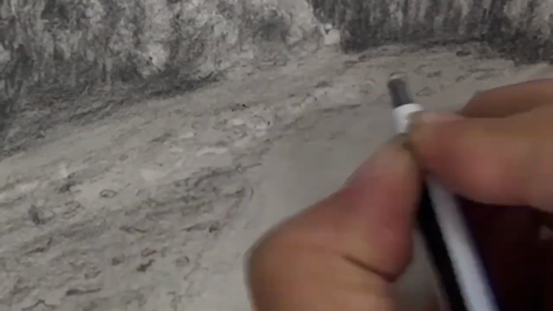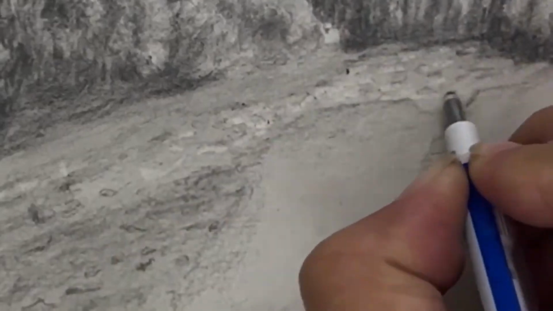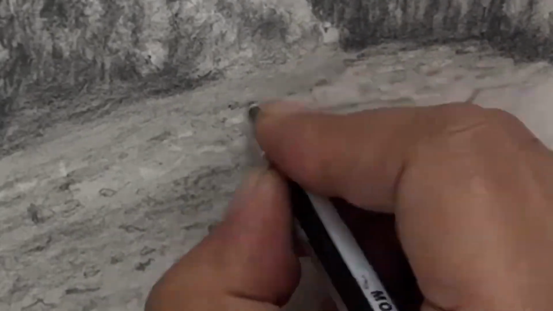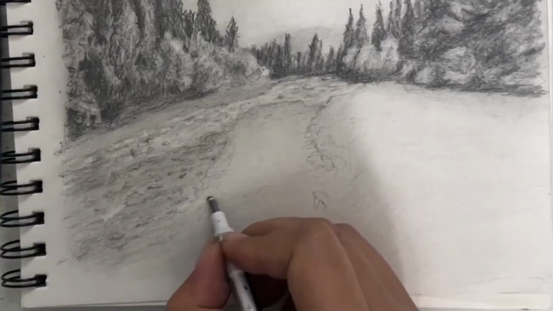Using a pencil eraser, I'm giving the highlights in the sand and around the stones and on the stones as well.